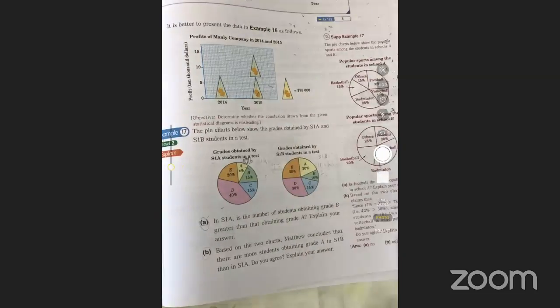You can see that the students in class 1B are much better because more people in this class can get grade A. And if you just follow the diagram without thinking carefully, then you will be misled by the others.